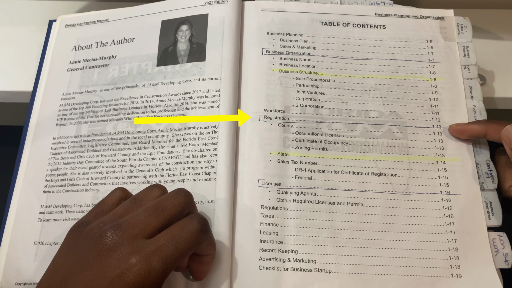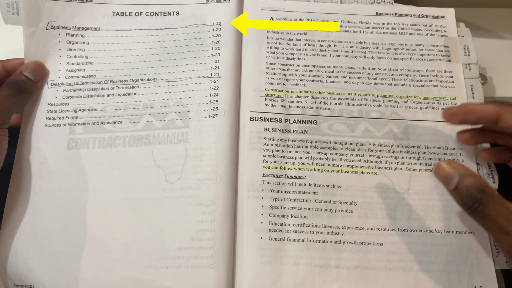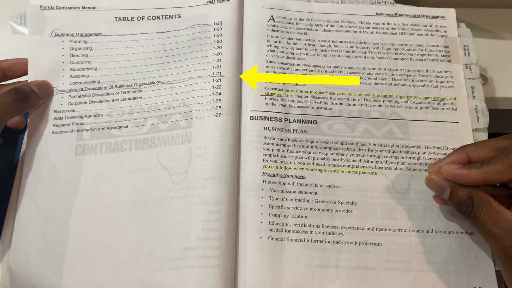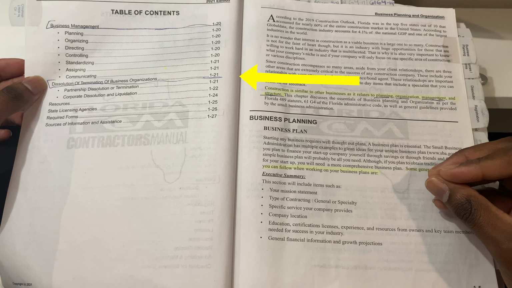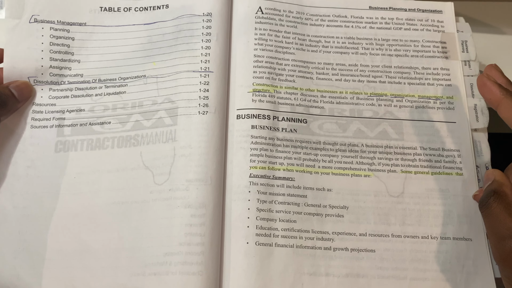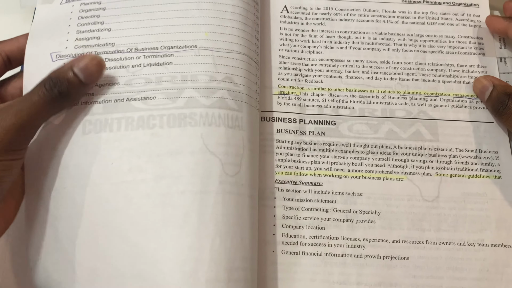Registration down here, you see that's something completely different. Licensing, that's completely different. Business management, that's still within the chapter, but it's a different concept. And then once you have your business set up, you'll go through a process called dissolution and termination of business. That's usually when the business is breaking up. And there's two forms of that: partnership, and then there's corporate, right? So let's start off with page 1-5.